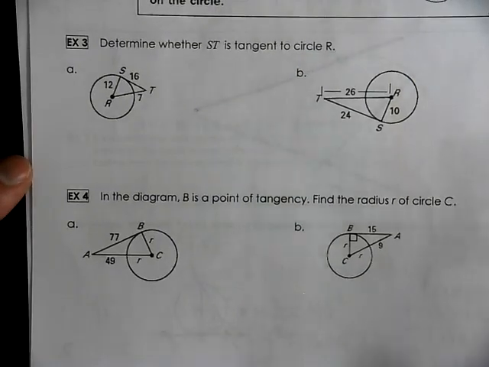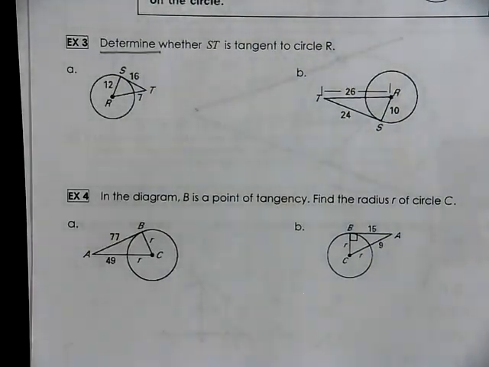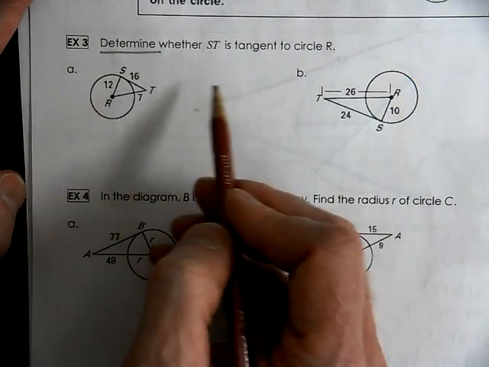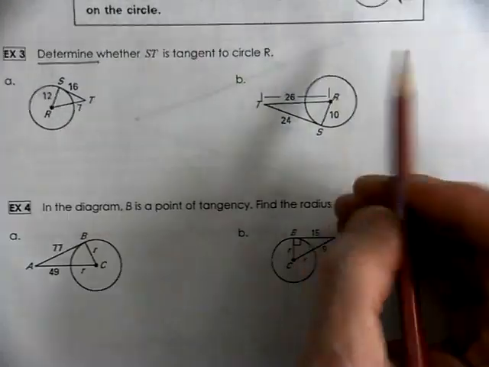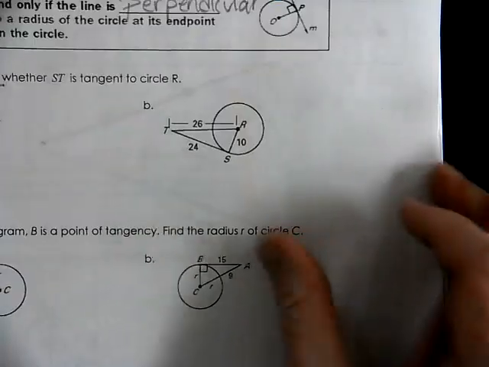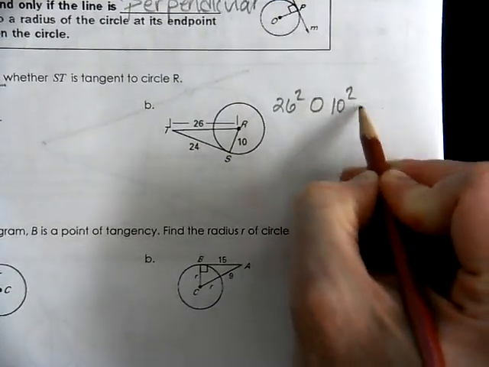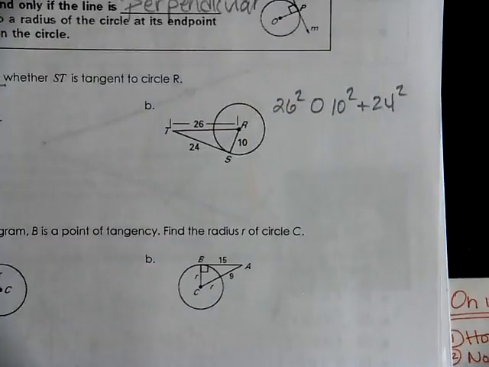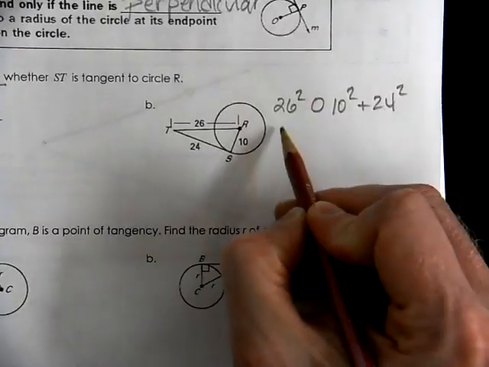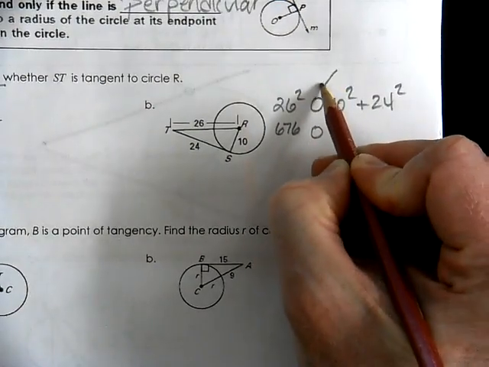So when we come down here, we're trying to determine, do we have a tangent? To figure out if we do, let's first do letter B. B is a little bit more straightforward. They give us all the information we need. So our larger number is 26, and we compare that with the 10 and the 24. We're doing our Pythagorean theorem just like we've done in the past. So we get 676, and we're comparing, that's what that symbol means.